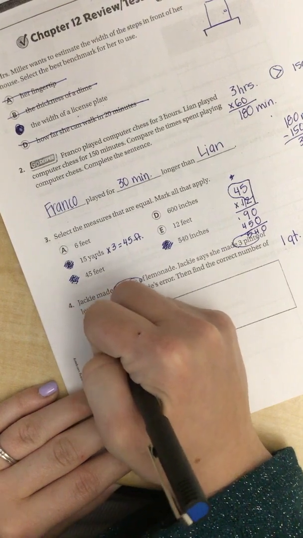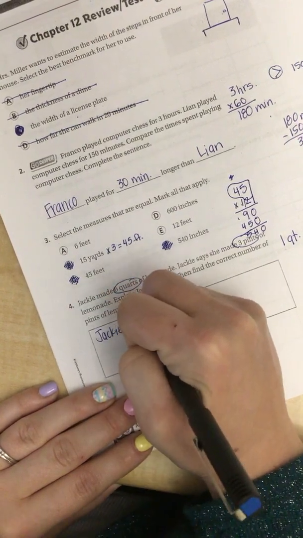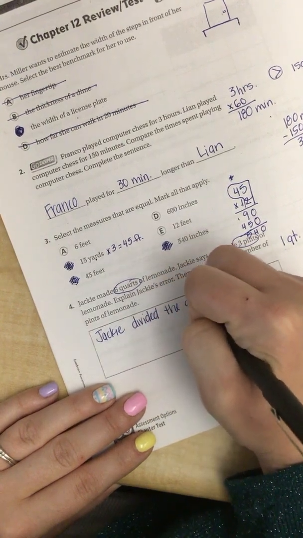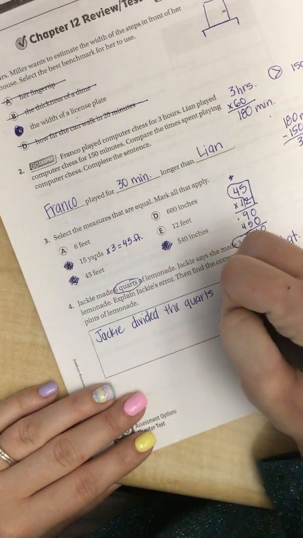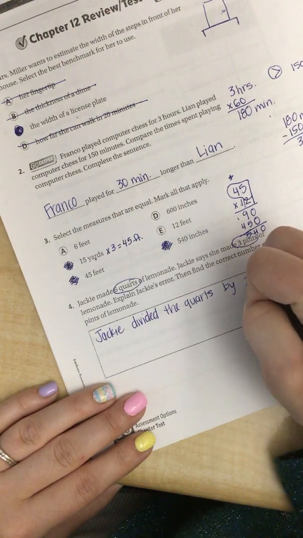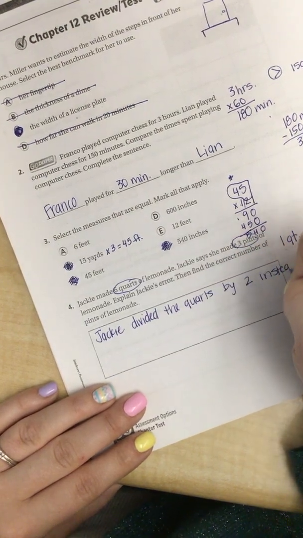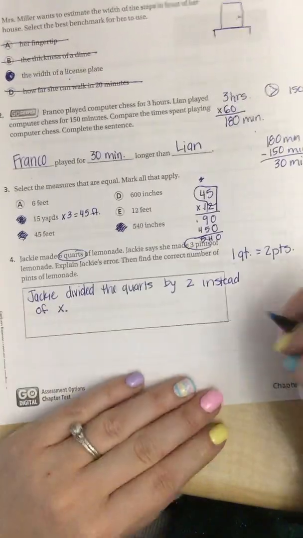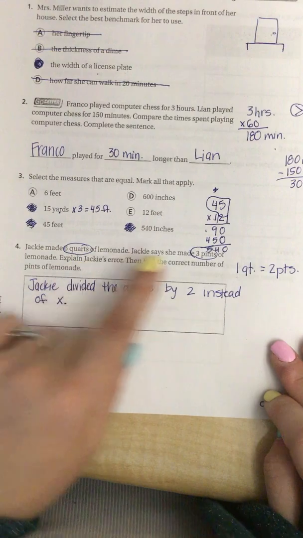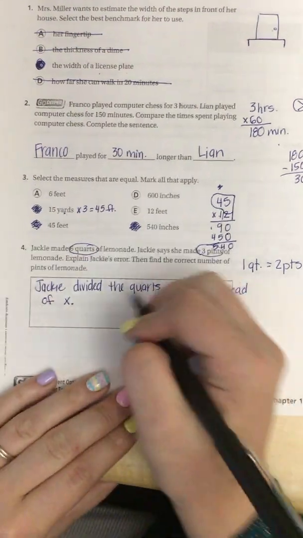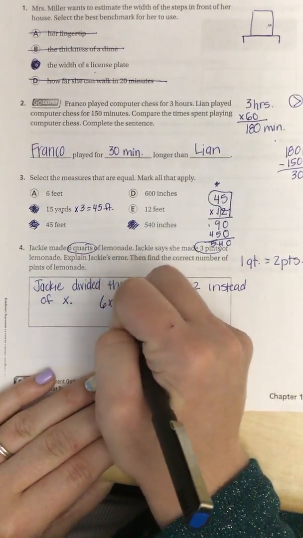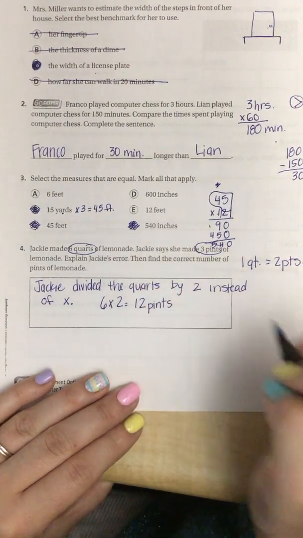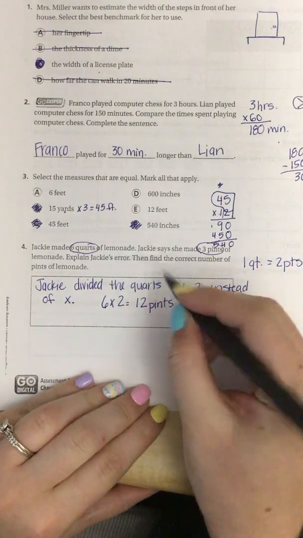So we could say that Jackie divided the quarts by 2 instead of multiplying. Remember that if we're going from a big unit to a small unit, we multiply. So 6 times 2 equals 12 pints in 6 quarts.